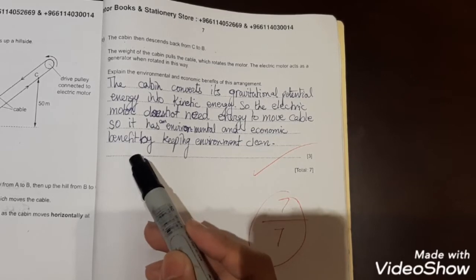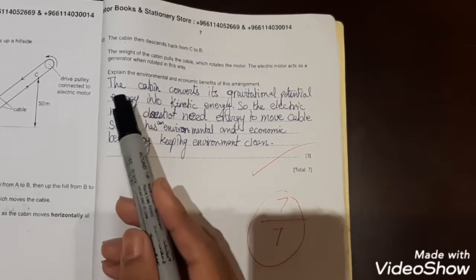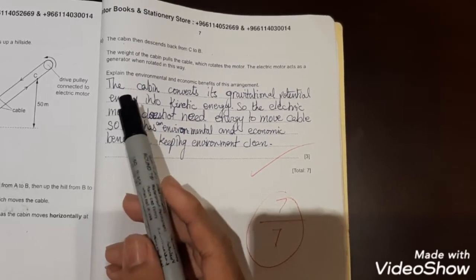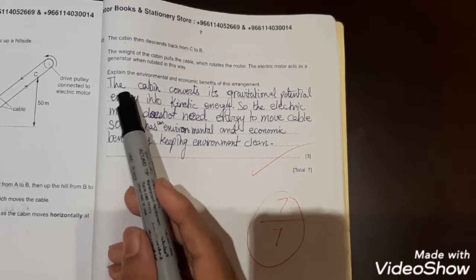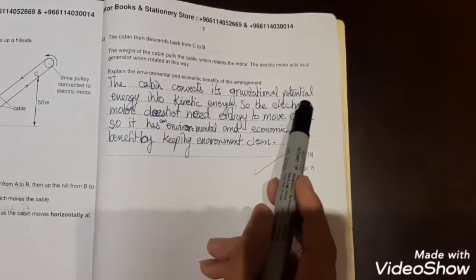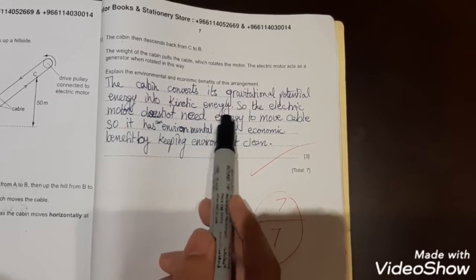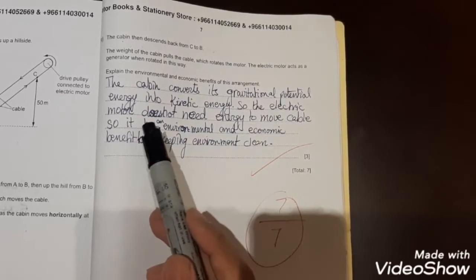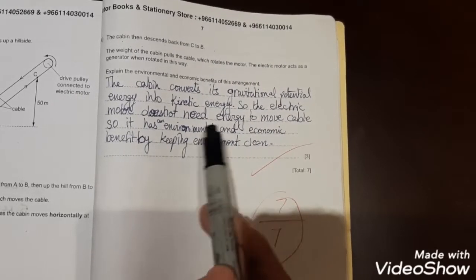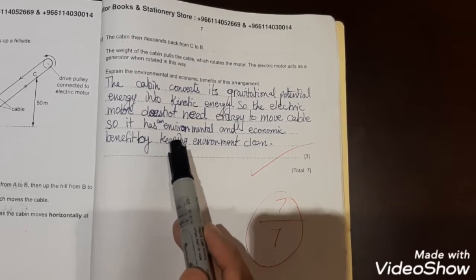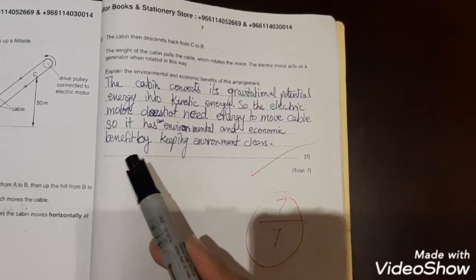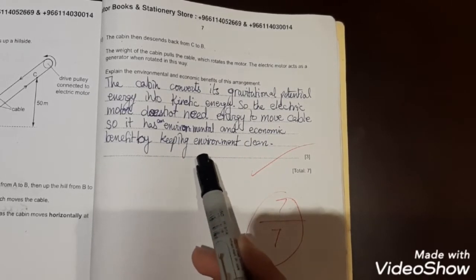So this will be the final answer, and I will read it again: the carbon converts its gravitational potential energy into kinetic energy, so the electric motor does not need energy to move the cable, so it has an environmental and economic benefit by keeping the environment clean.